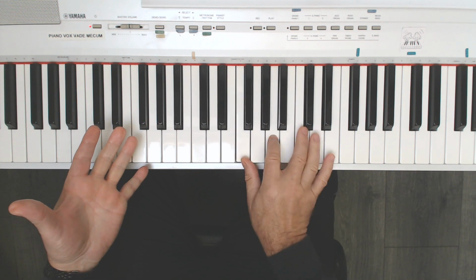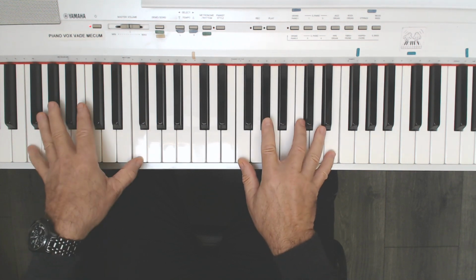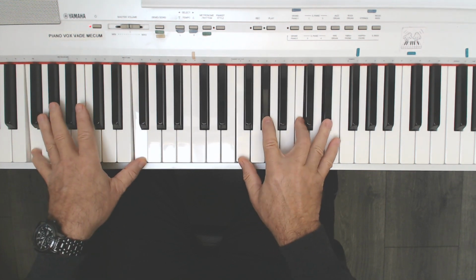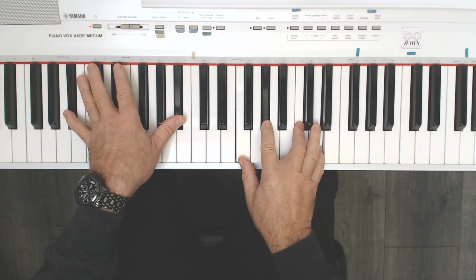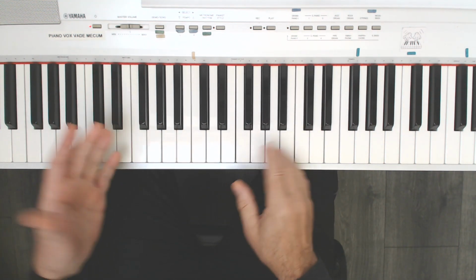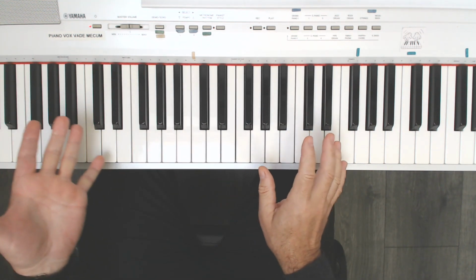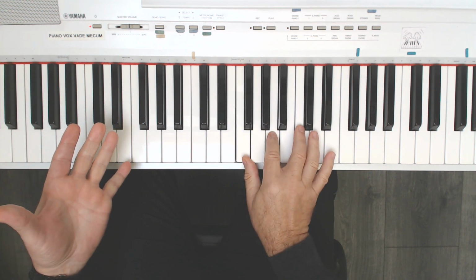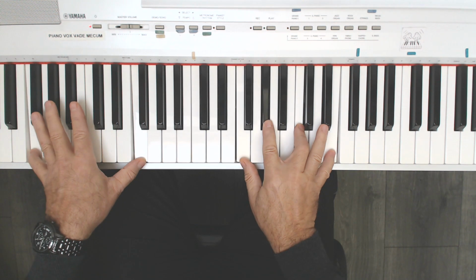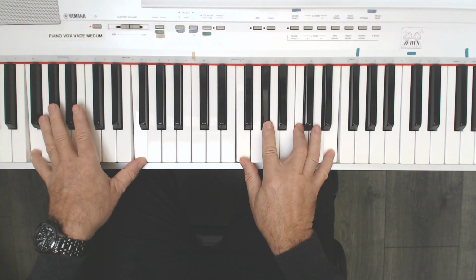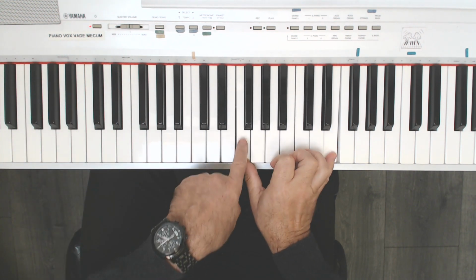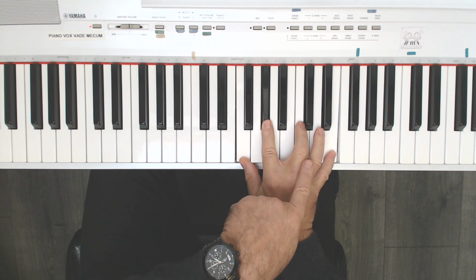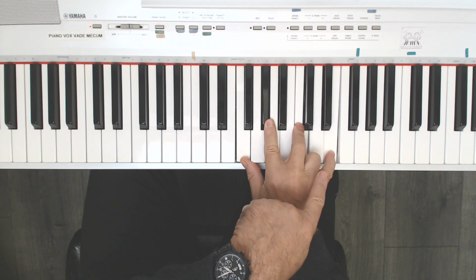And I feel like I'm climbing to a cloud. So, and you can play without melody or not. And I feel like I'm climbing. F minor major 7. Root, minor third on F, the 5th and the major 7.